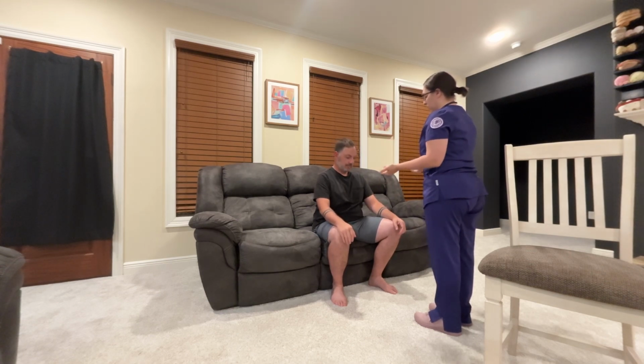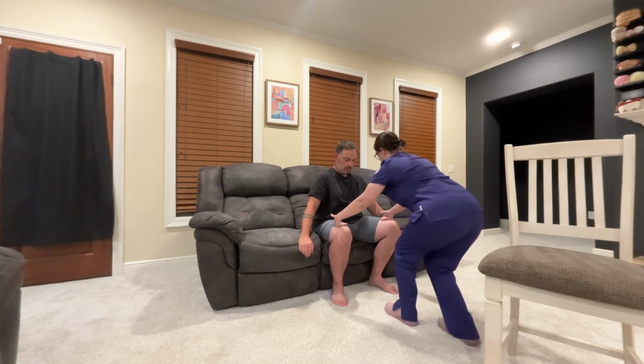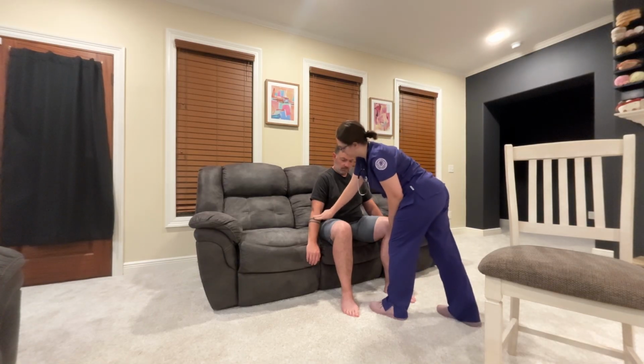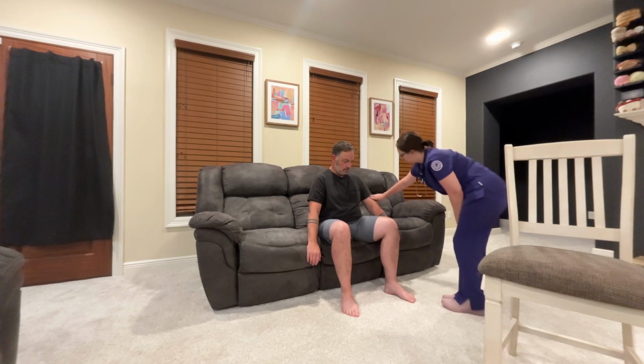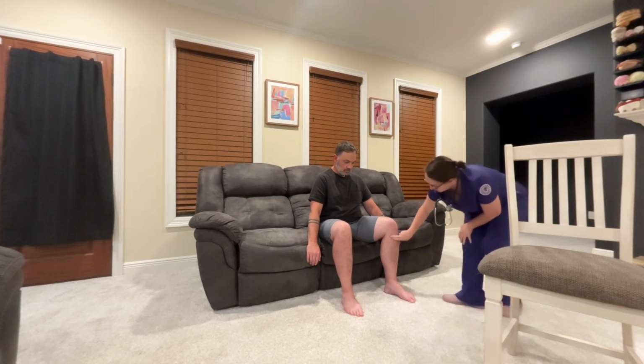Okay. Now I'm going to move on to your skin. So I'm going to check your upper and lower extremities for temperature. Okay. Patient is warm and dry. Now I'm going to inspect your bilateral upper and lower extremities for edema. Okay, no edema present.